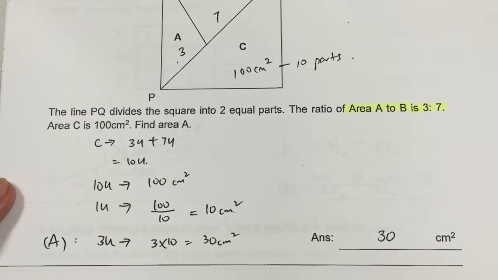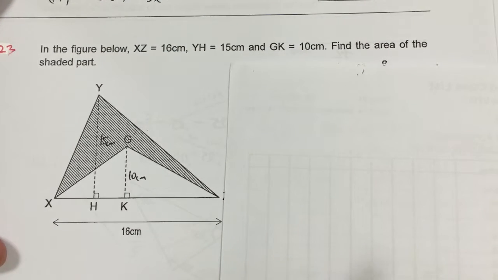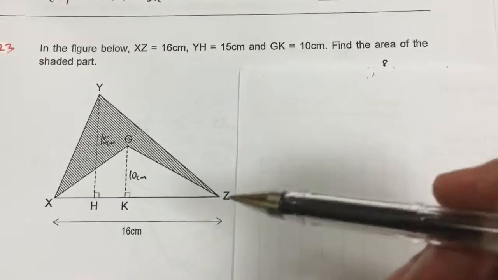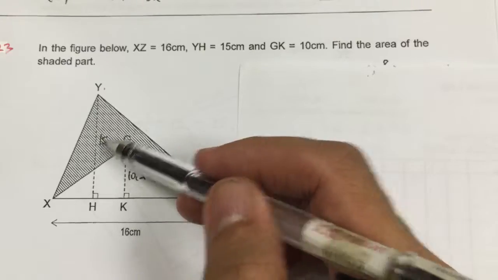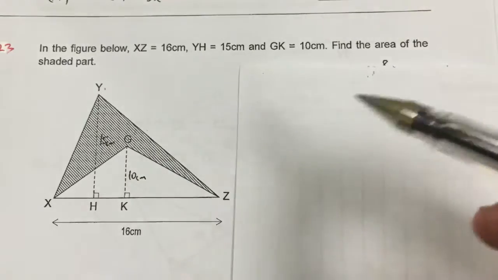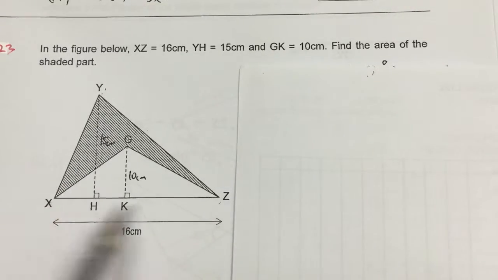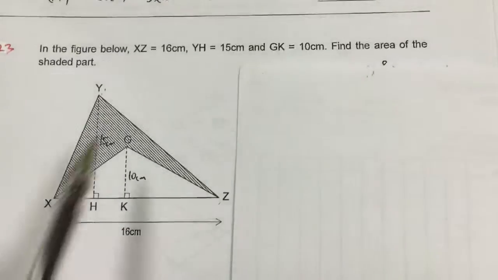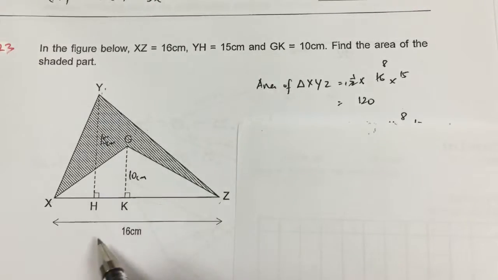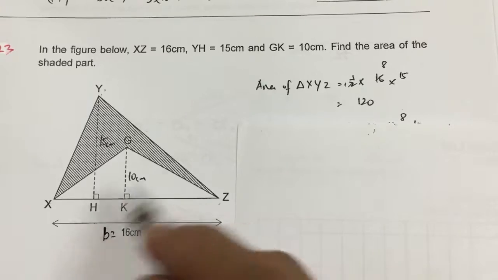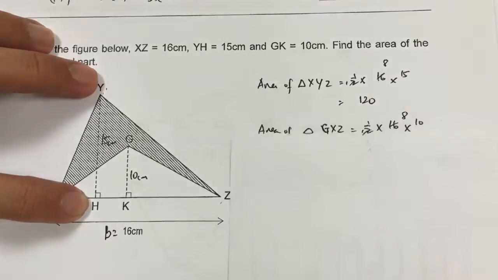Question 23. In the figure below, XZ is 16, YH is 15, GX is 10. Find the area of the shaded part. For the shaded part, you use the area of the big triangle, subtract the area of the small triangle, and that will give you the area of the shaded part. So area of triangle XYZ is half times base 16 times 15, you get 120.